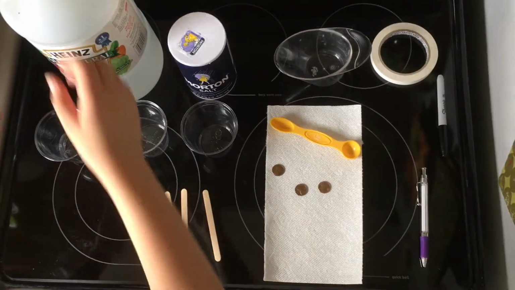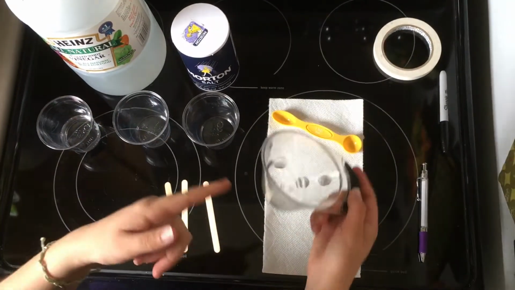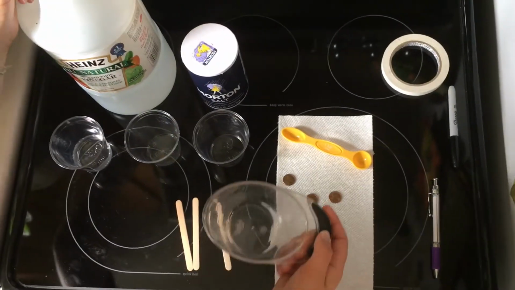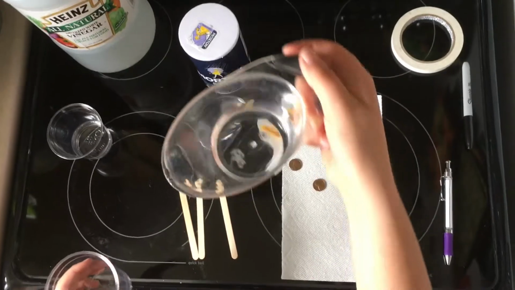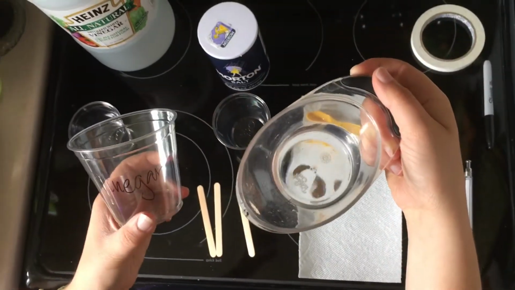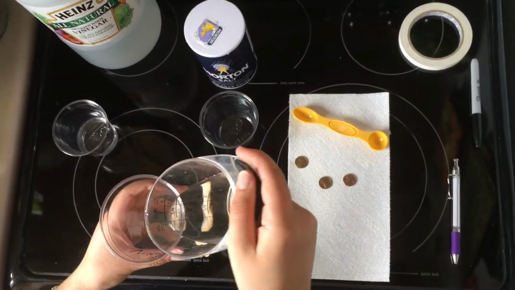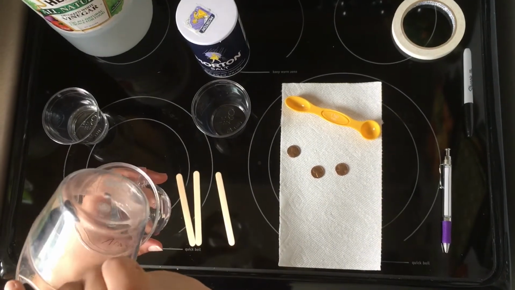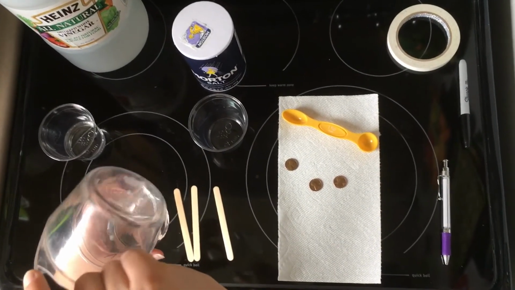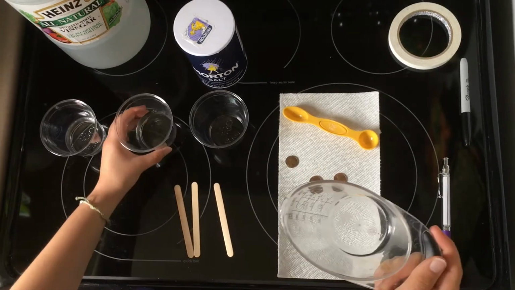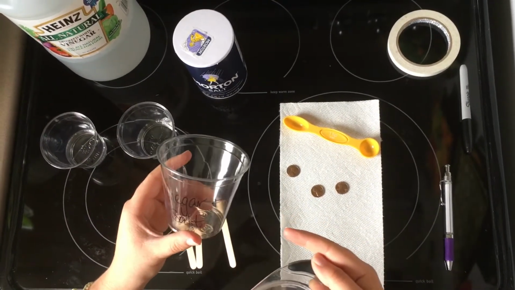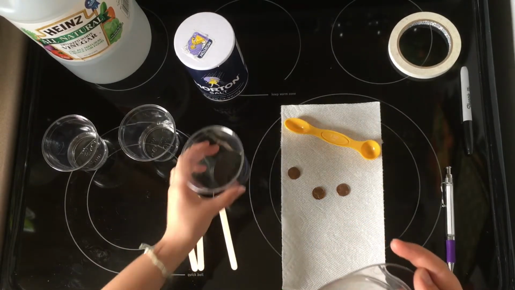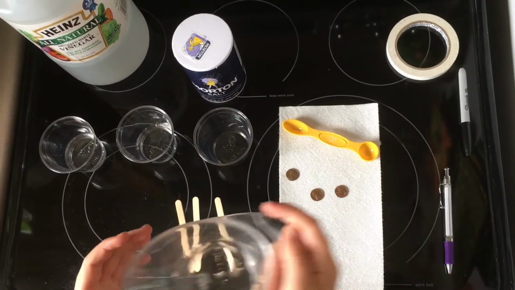Then I'm going to measure out a 1/4 cup of vinegar. Now I have my 1/4 cup of vinegar that I'm going to put in my vinegar cup. And now for my last cup, I need a 1/4 cup of vinegar and a teaspoon of salt. So I'm going to measure out another 1/4 cup of vinegar for this third cup.